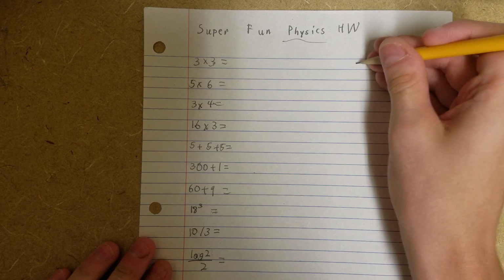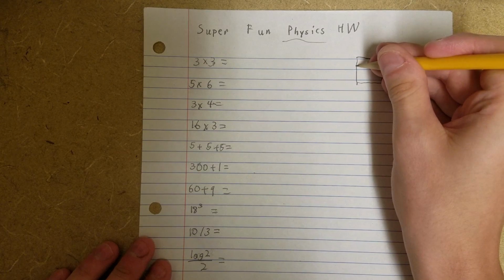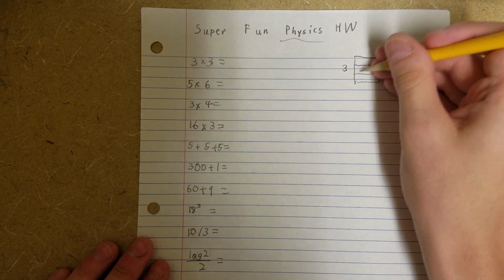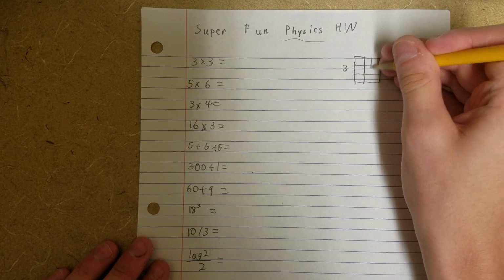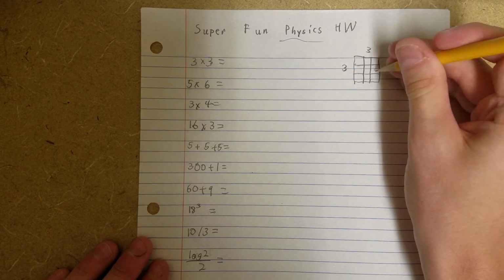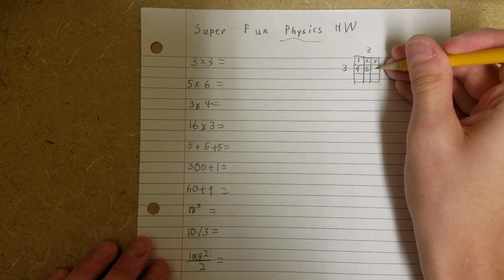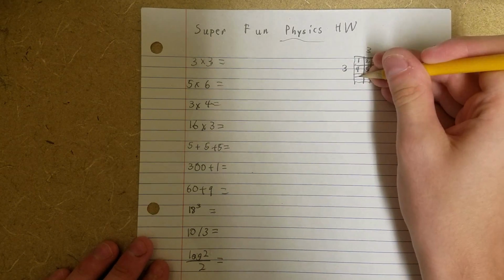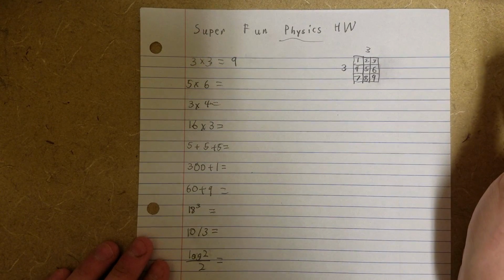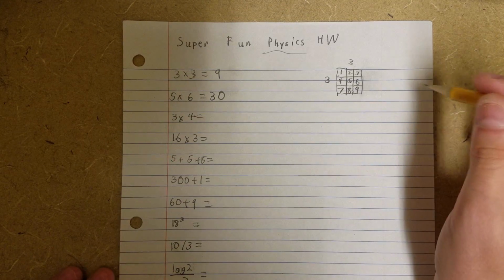All right, 3 times 3. Right, so we could imagine there being this square right here, or rather rectangle, and it just so happens that the top has three units, and the side has 3 units as well. And then we can just count the number of units we've got here. So that's 1, 2, 3, 4, 5. Sorry if I'm going a bit too quick. 6, 7, 8, 9. All right, so 3 times 3 is 9. That's pretty simple. And 5 times 6 is 30 by the same logic. Won't go too in depth into why.